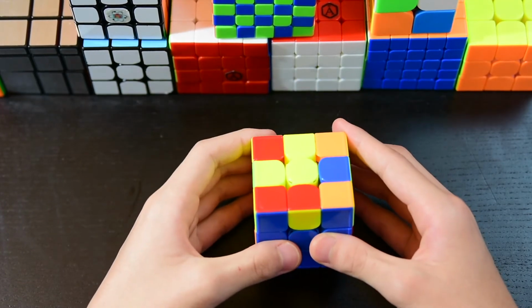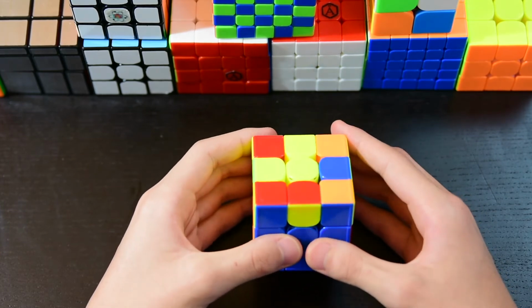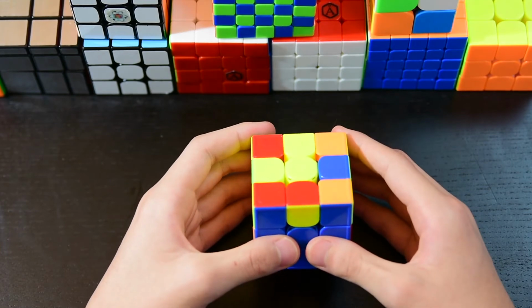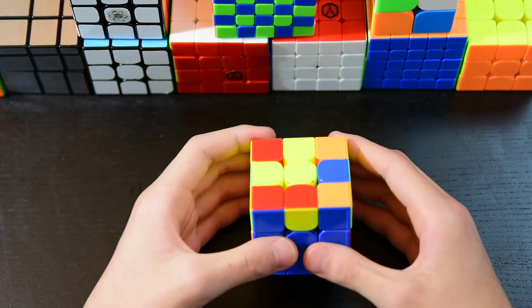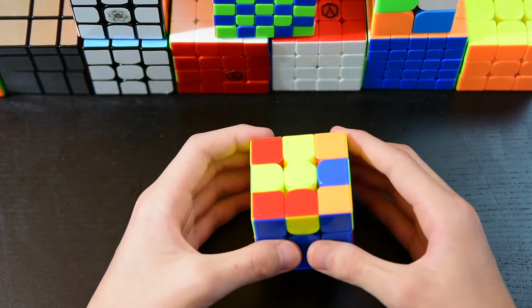Now, a couple of things before we go on. This method of F2L is called intuitive F2L. This means that we're not doing algorithms based on the specific cases, but executing an intuitive solution to make and insert a matching corner and edge pair into where it's supposed to go.